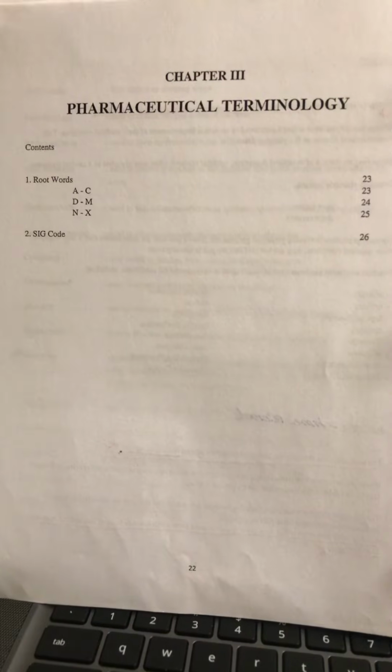Okay, this is chapter 3, pharmaceutical terminology. A lot of this, I can only give you examples, but this is where your flashcards will come in handy. Knowing your root words and definitely your SIG codes. You will see those SIG codes on almost every prescription you see. So those abbreviations are what they are. You need to know. No ifs, ands, or buts.